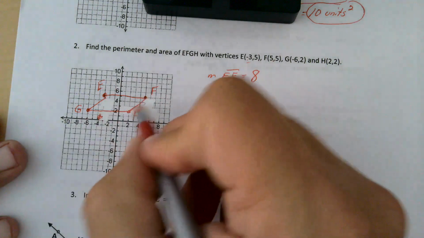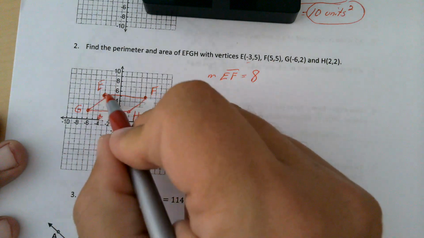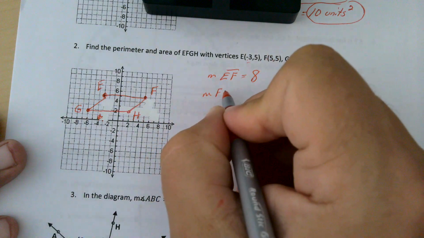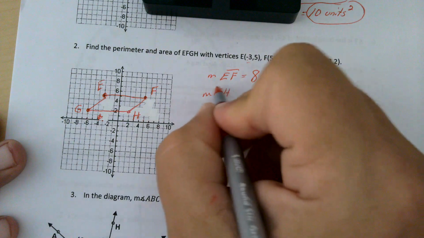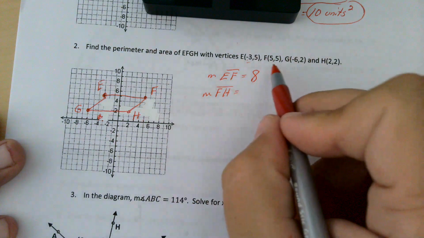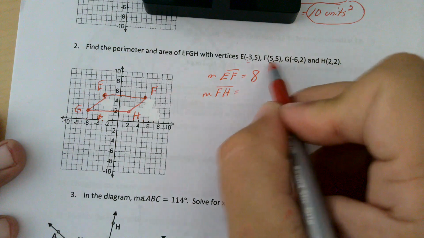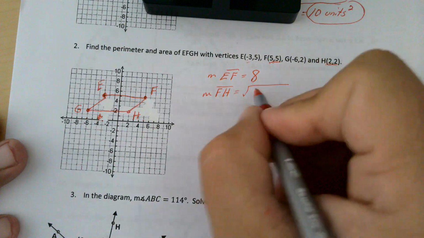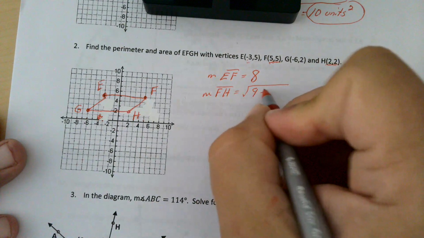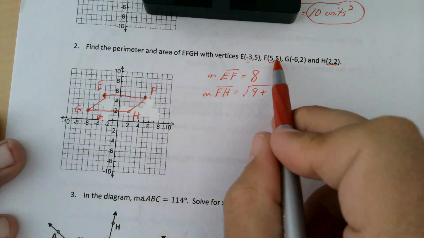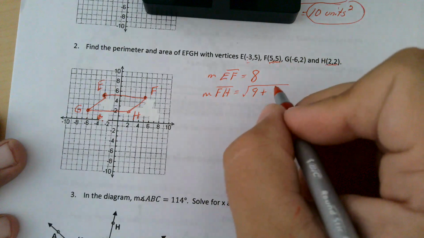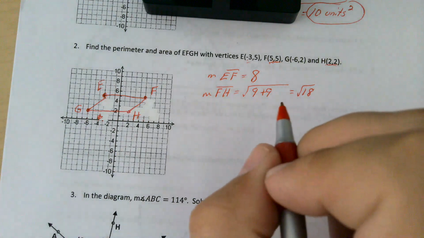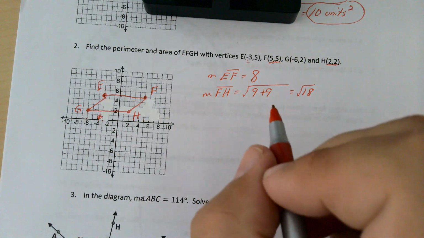The slant here, both are the same, E to G, same as F to H. So I'll find the measurement from F to H, and that is the distance formula. From here to here, you're going to see 5 minus 2 is 3, but then when you square 3, it's going to become a 9. And then when you do 5 minus 2 again, you're also going to get a 3, but 3 squared is 9. So you're going to have root 18. Okay, I need you to understand that.